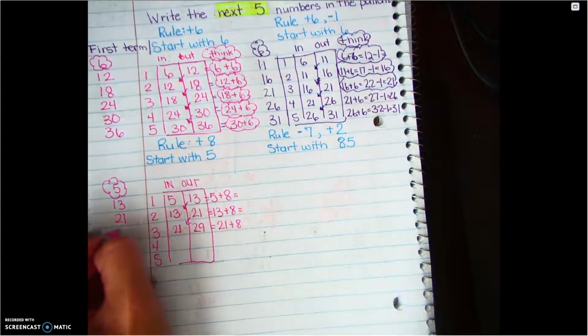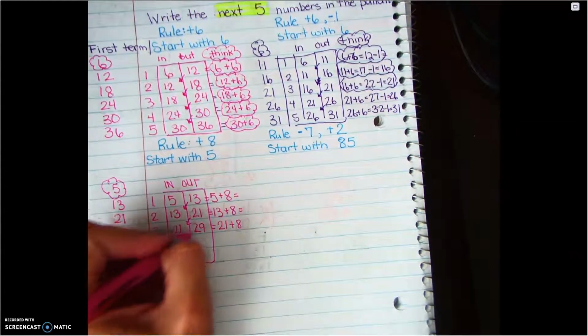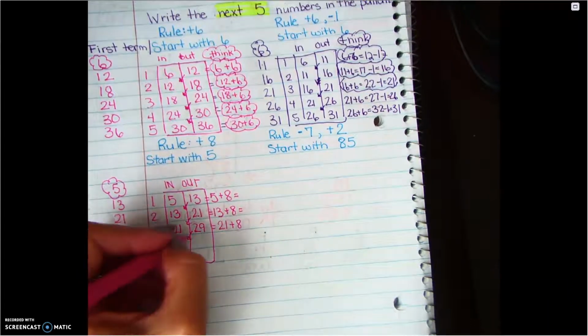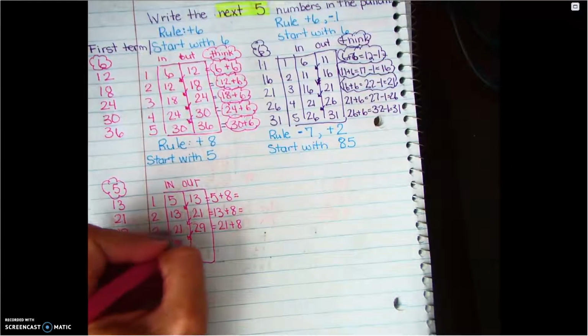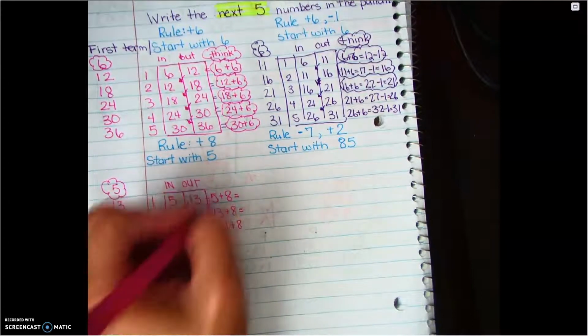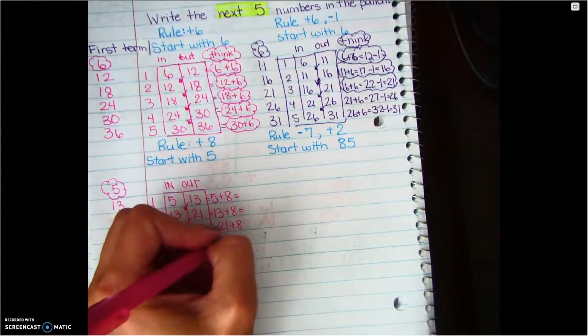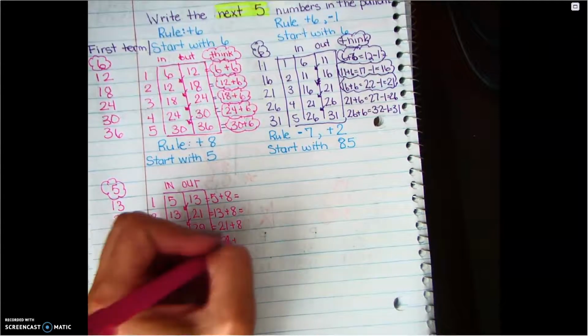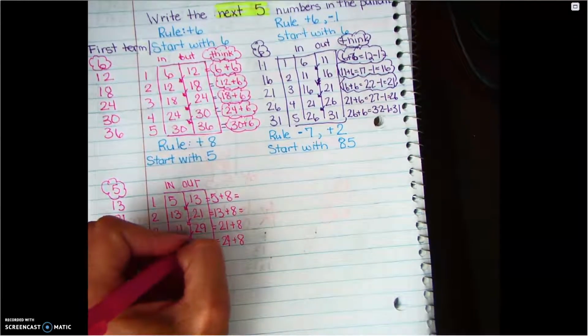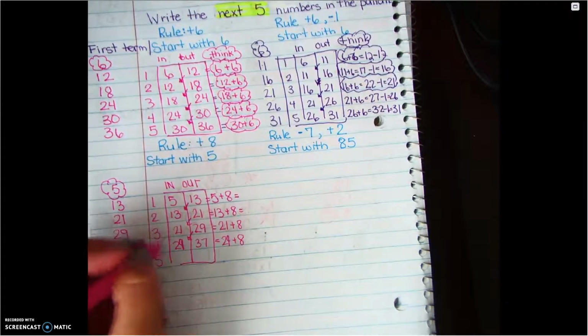Go ahead and add it over here. 29 is brought down. Equals, do my think. I've not done any of my think bubbles, have I? 29 plus 8 is 37.